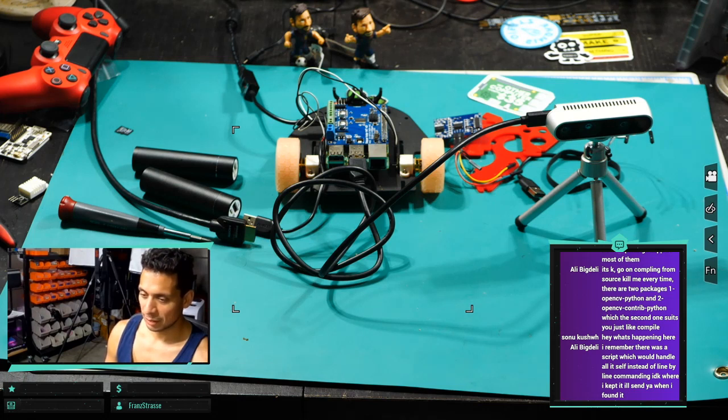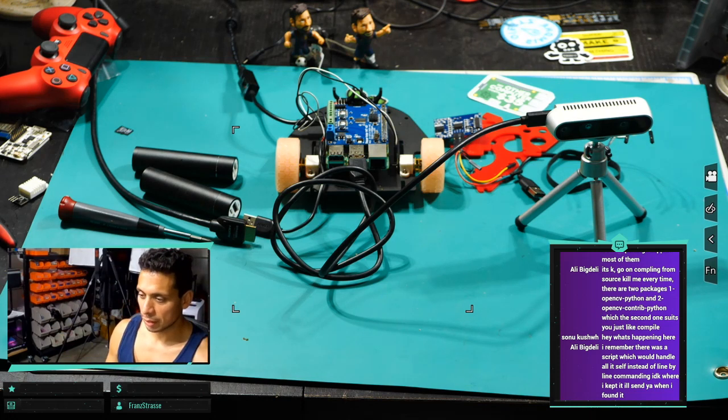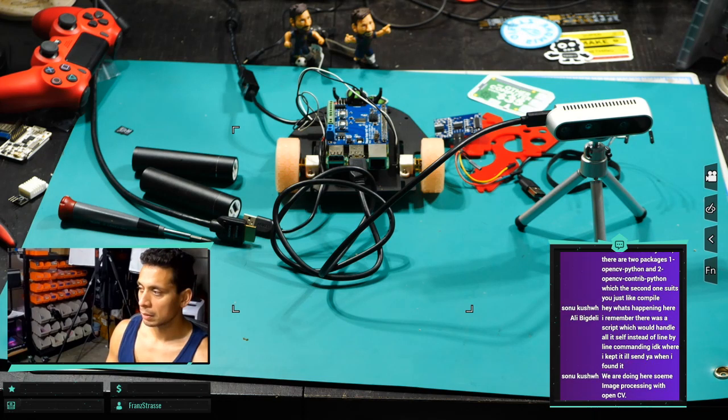I will leave those two for later. Nice. What about you, Sonu? What's the application for doing some image processing?